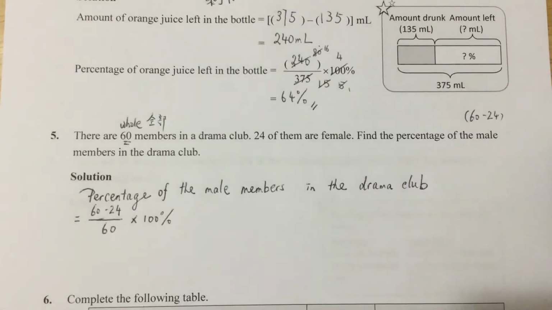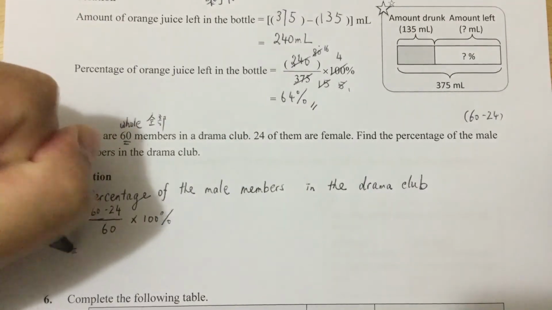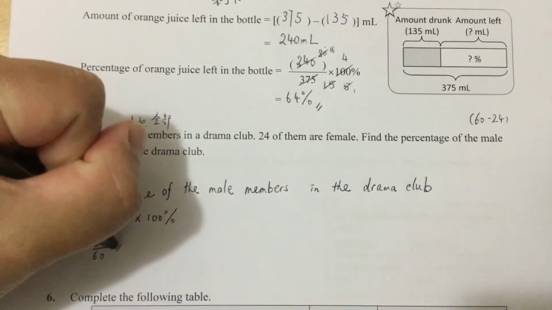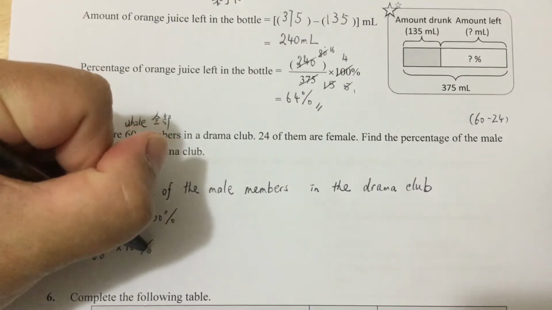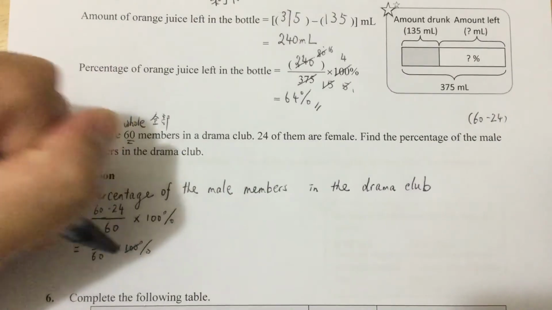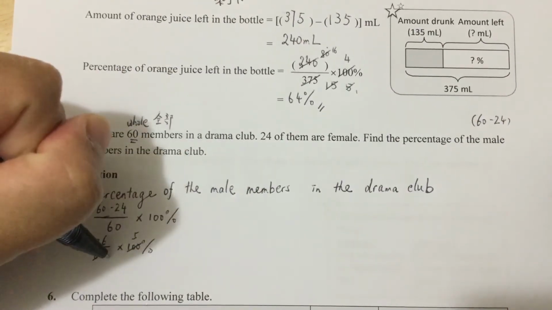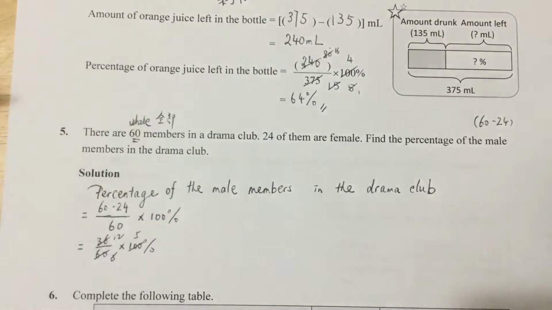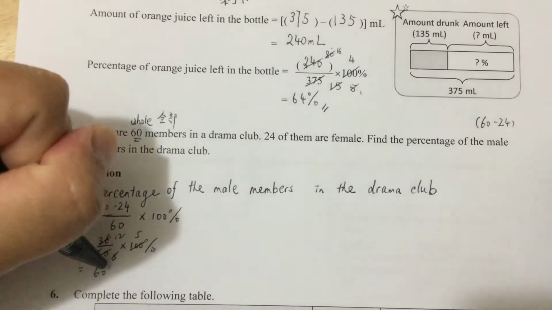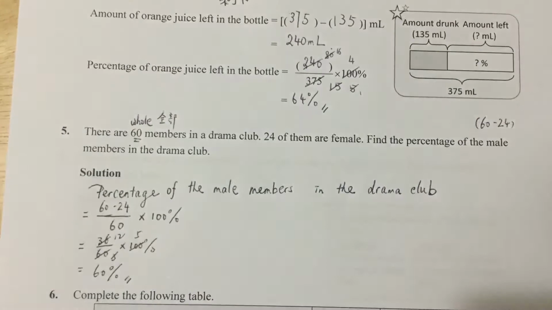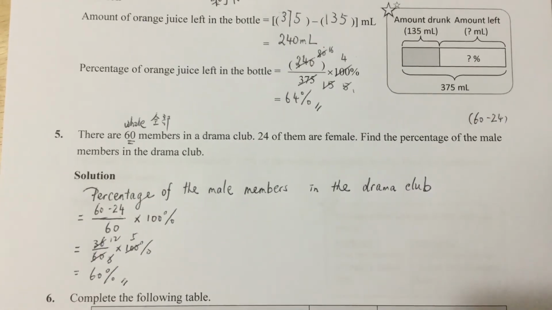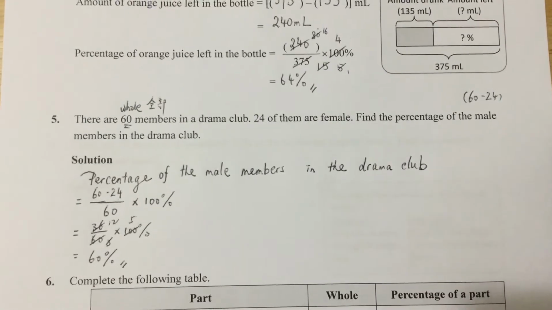Okay, so we will have something like this. And after that, we can minus it. This is 36 over 60 times 100%. And then we can do the cancellation. This one, 60, you got 5, you got 3. And then 3 and 36, you got 12. So the answer is 60% of them are male. Okay, so we have the question 5. Okay, so please note how to do this question.